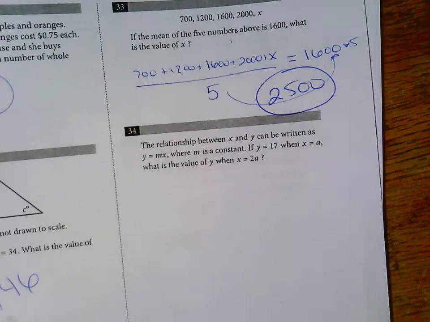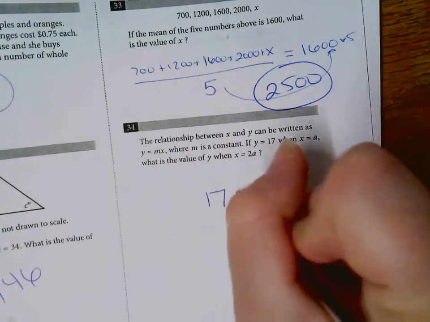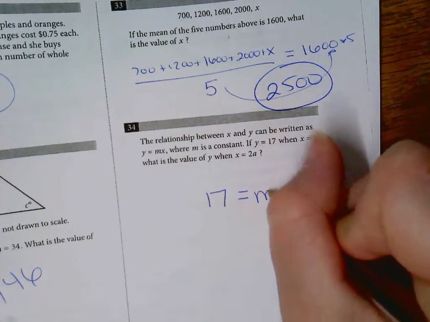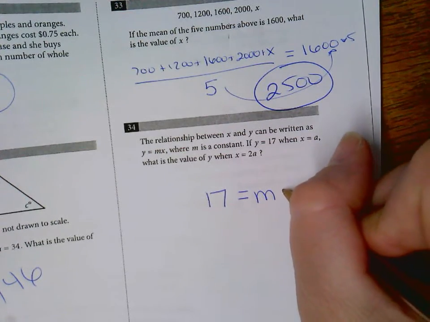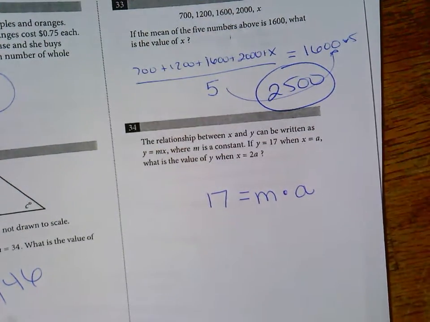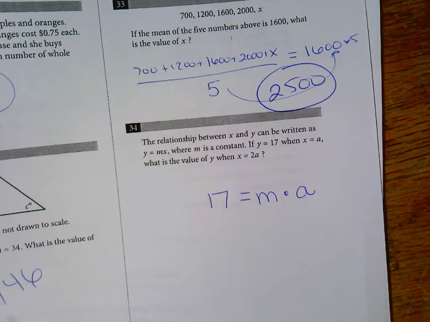The relationship between x and y can be written as y equals mx, where m is a constant. If y is 17 when x equals a, 17 equals m when x is a, what is the value of y when x is 2a?